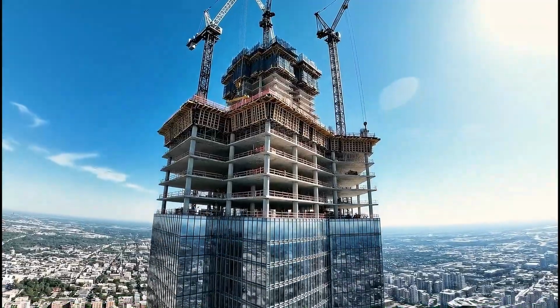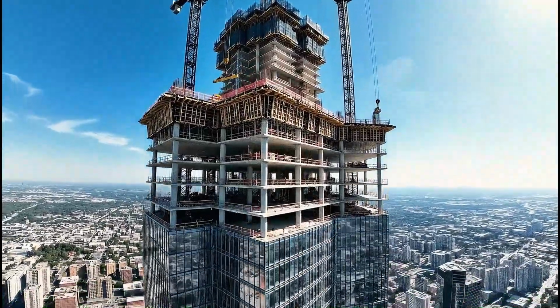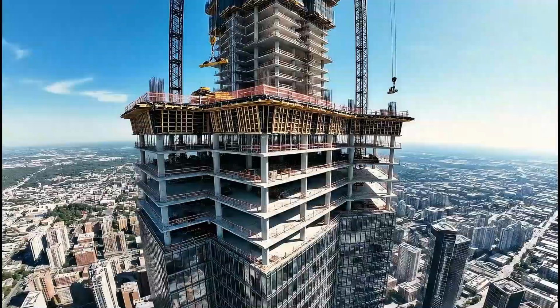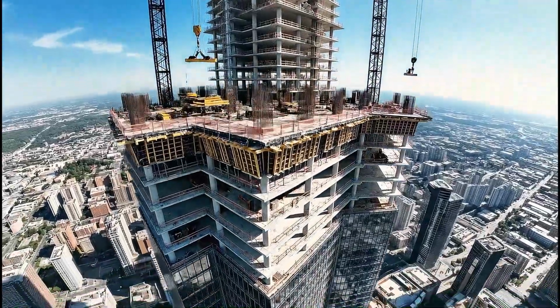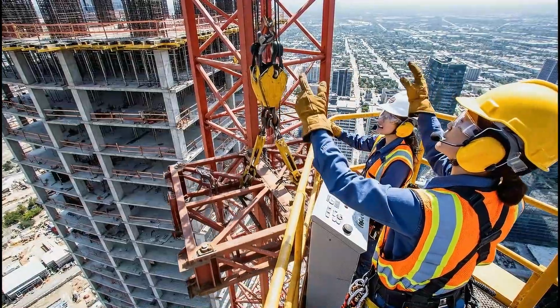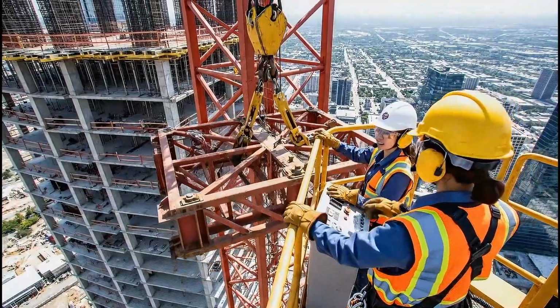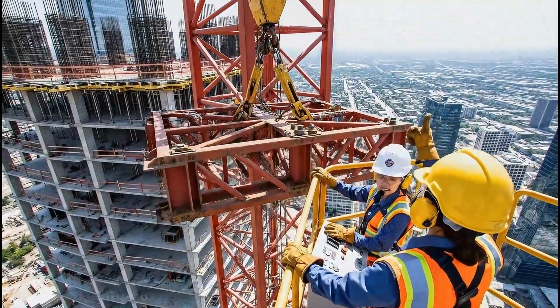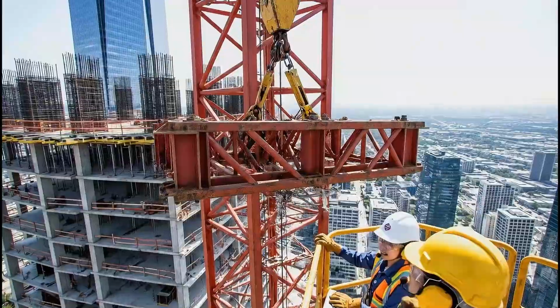The stacking of floors is a testament to modern engineering, with each level requiring precise coordination before the next can rise. All right, bring it down 50 centimeters, watch the alignment. Copy that, coming down slow.